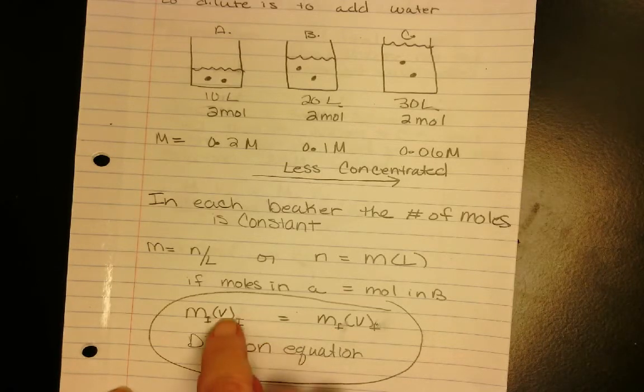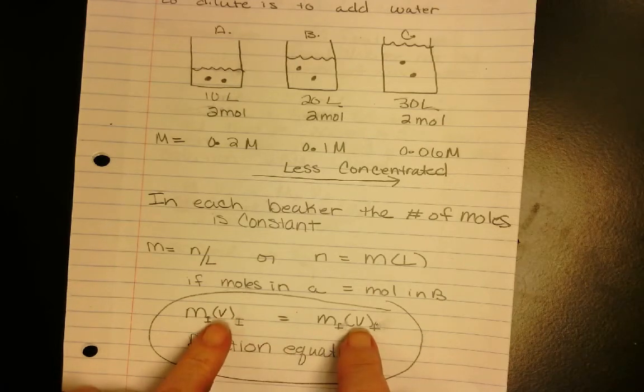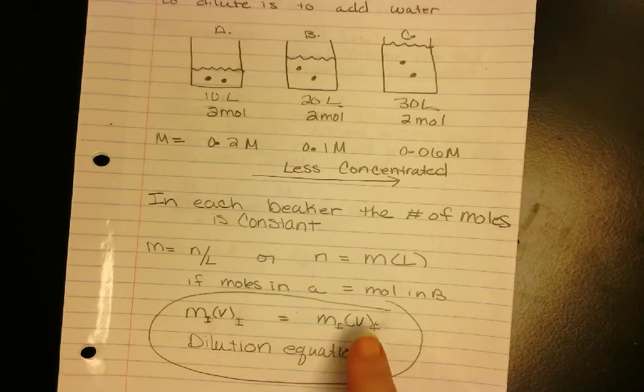Now notice I use volume instead of liters here. That's because I have 2 volumes, so the units would cancel out. So if I have milliliters here, if I'm solving for this, it would be in milliliters, or if that's liters, that's liters. So I really don't need to convert here. I just need to remember what units I'm using.